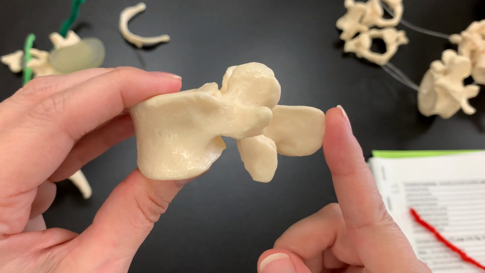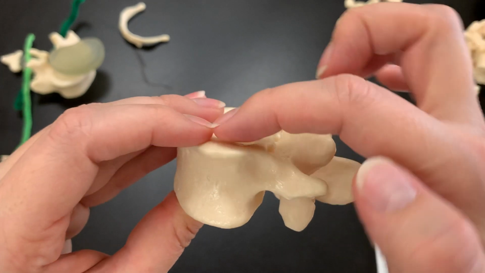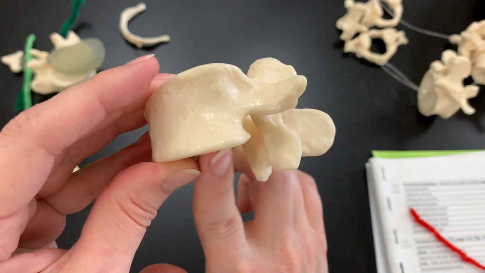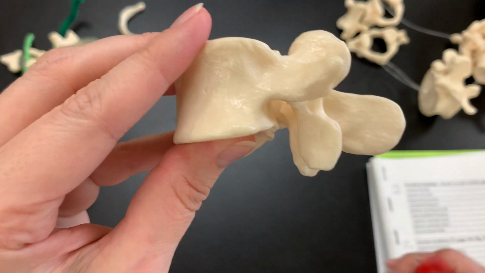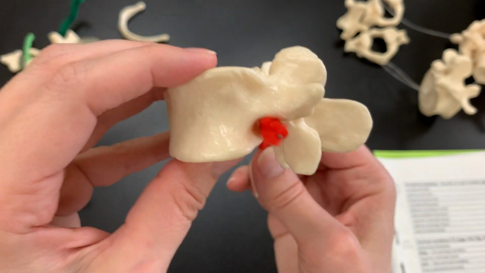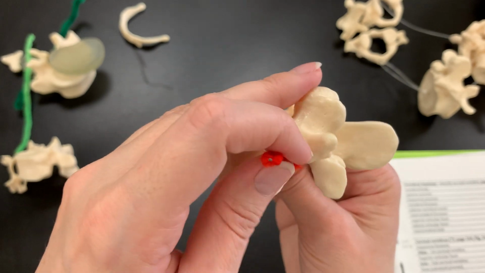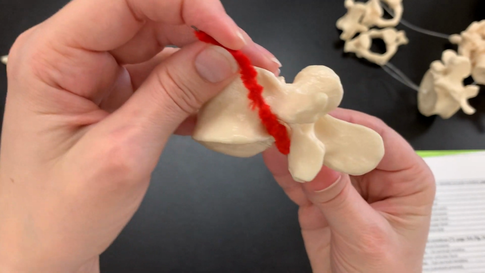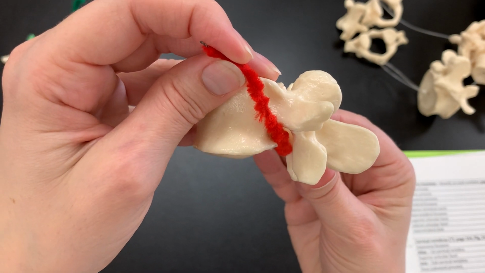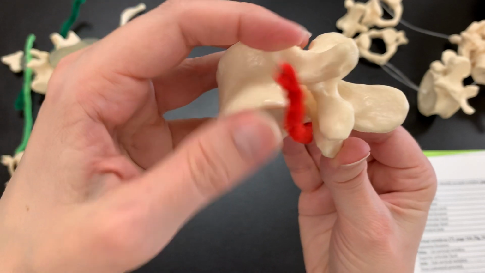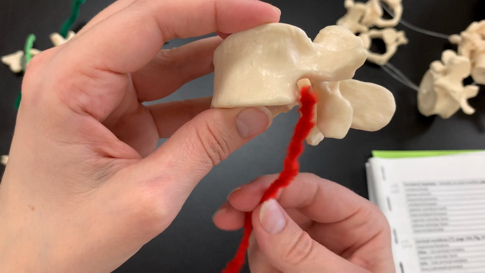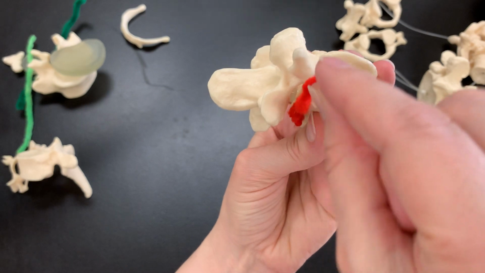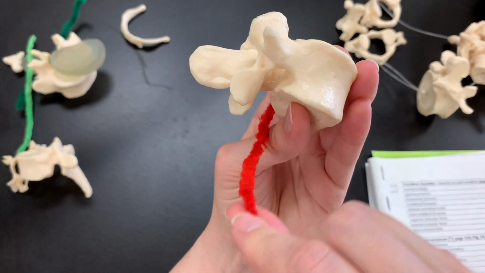Okay, so this is superior because the spinous process points down, so down is inferior. So right here, behind the vertebral body, between the vertebral body and the spinous process, and hold this where you can see it, is the inferior vertebral notch. So it's this little indent right here, just big enough to put a pipe cleaner in there. You can see it from the other side. Vertebral notch.